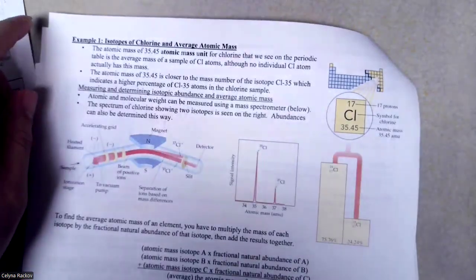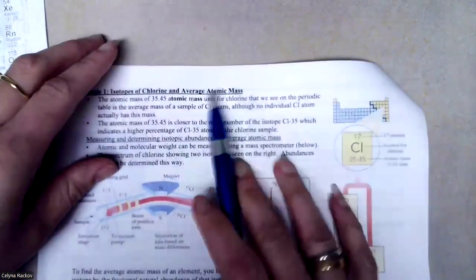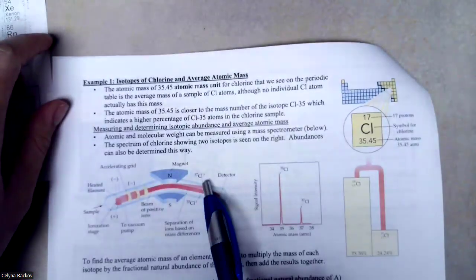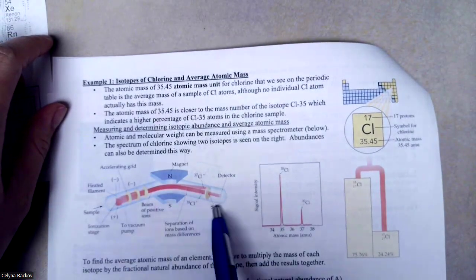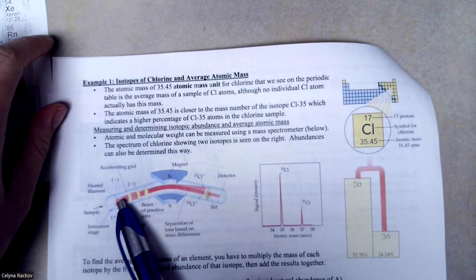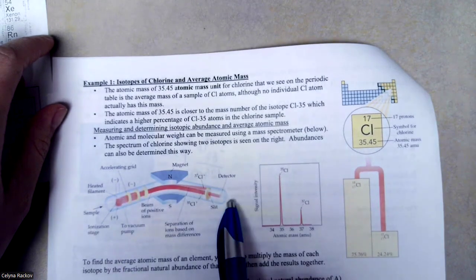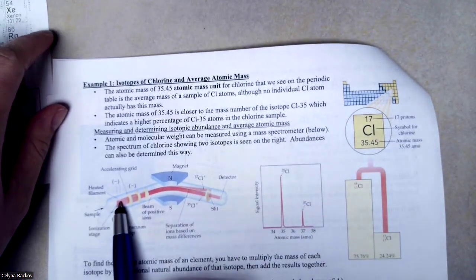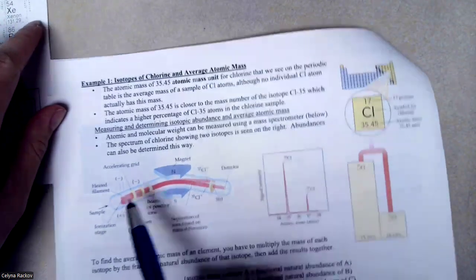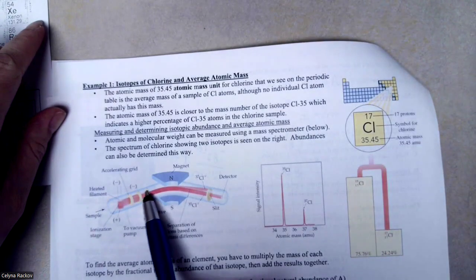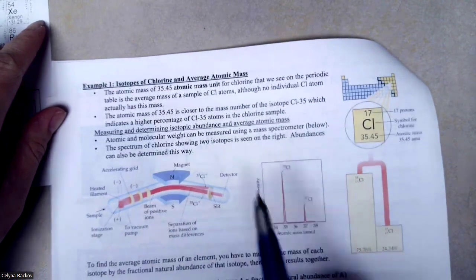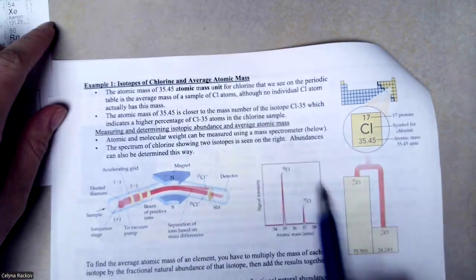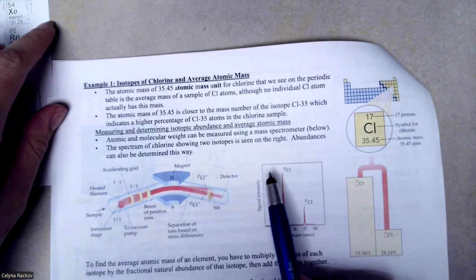So, okay, here, isotopes of chlorine and average atomic mass. We have an example. This equipment here is the equipment that you use to measure the isotopic abundance. You introduce the sample and it passes through all the steps, heating, the magnet, and then the detector, and this is what shows on the computer screen here.